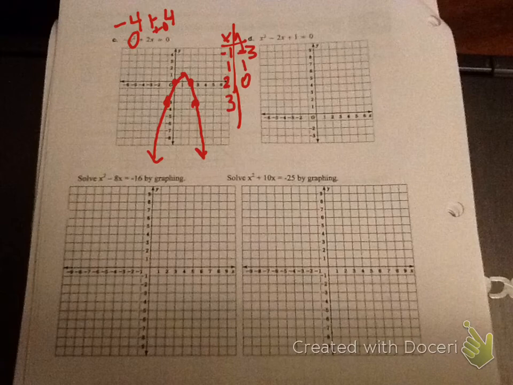So my solutions here are 0 and 2. My zeros are x equals 0, x equals 2.